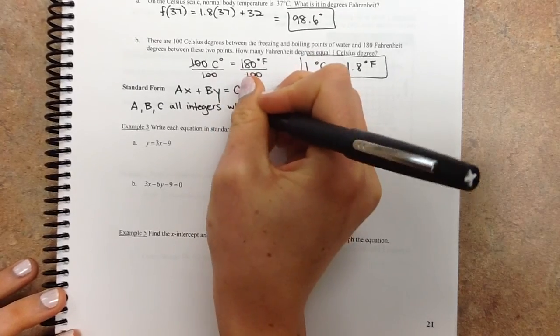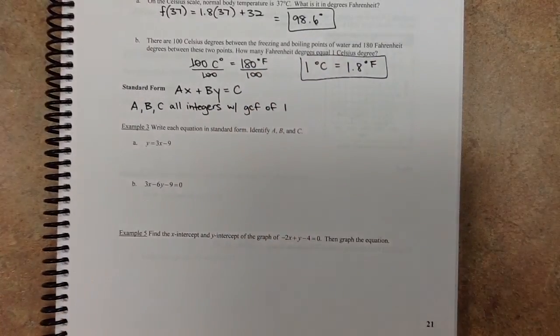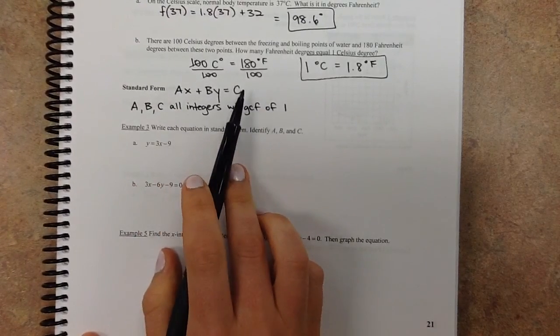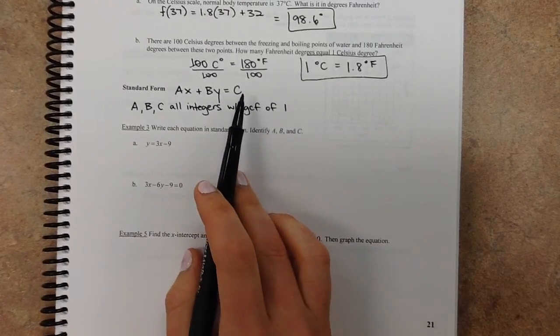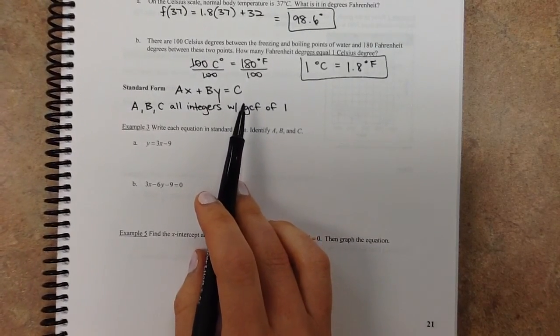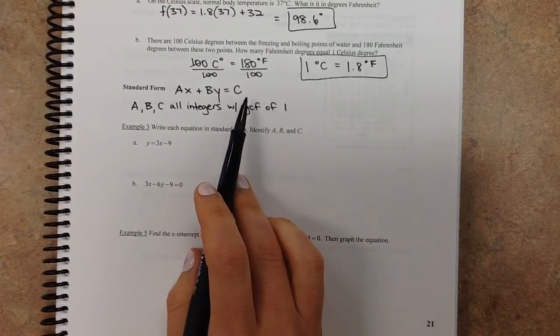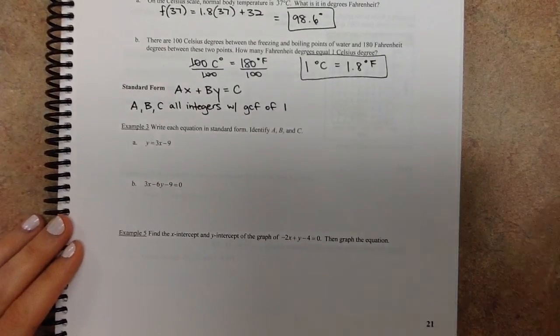With a greatest common factor of 1. That part is important too. So say A, B, and C are all multiples of 2. That means it's not reduced down far enough. Think of it like a fraction. If you had 2 over 4, that wouldn't be reduced. So this standard form equation is the same. You have to have it reduced down. So if A, B, and C have any common factors, you need to reduce it in order for it to truly be in standard form.